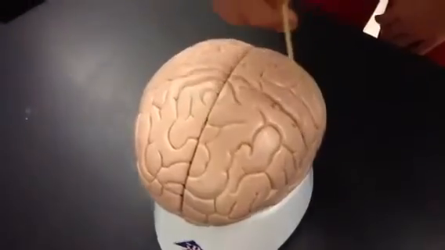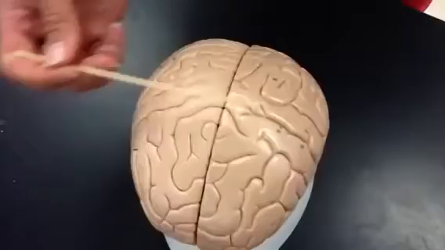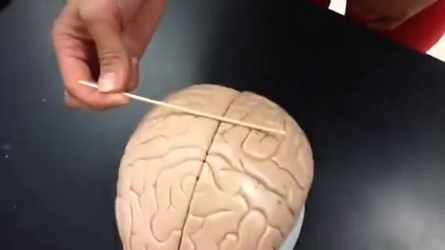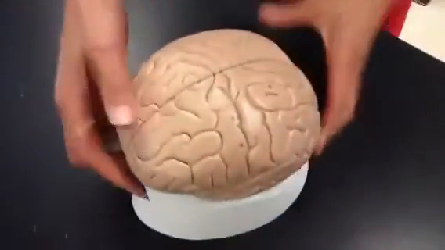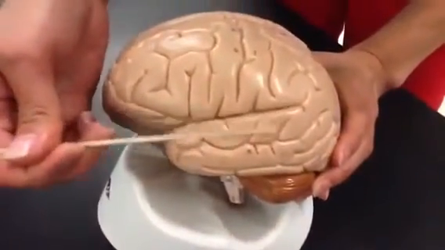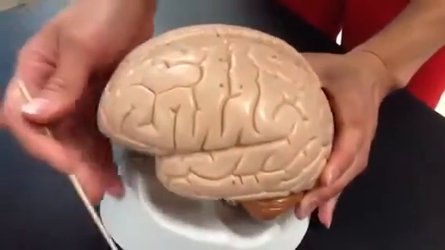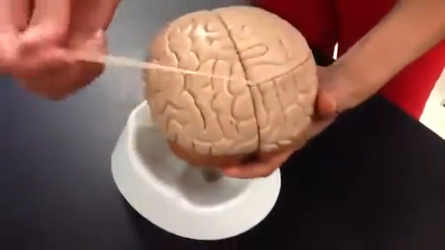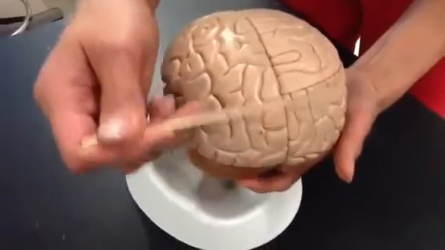You also want to know this sulcus, which is called the central sulcus, that goes all the way across the two hemispheres. In front of the central sulcus is the frontal lobe. Behind the central sulcus is the parietal lobe. There's another groove here called the lateral sulcus, and this is going to separate the temporal lobe from your frontal and parietal lobes. Okay. The occipital lobe is going to be found in the back here, and there is an anatomical groove, but you guys don't need to know it.